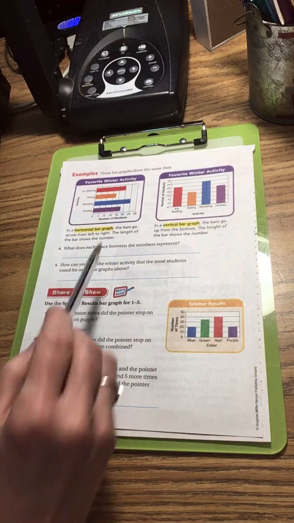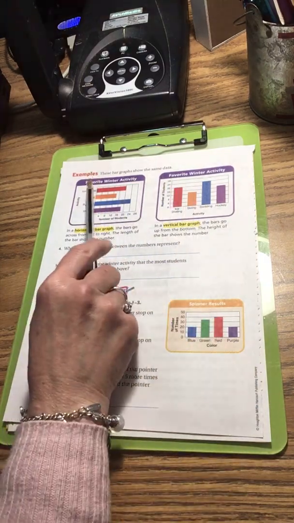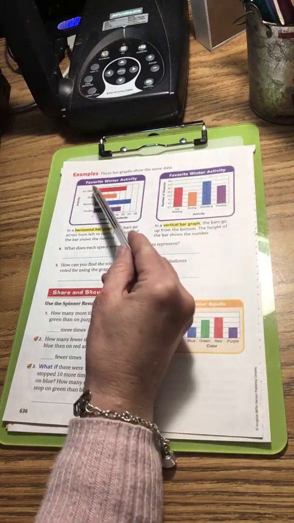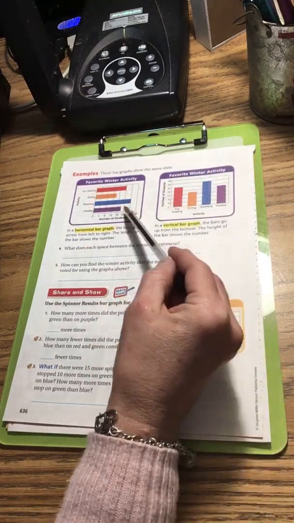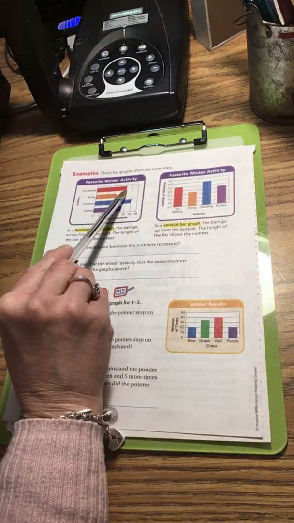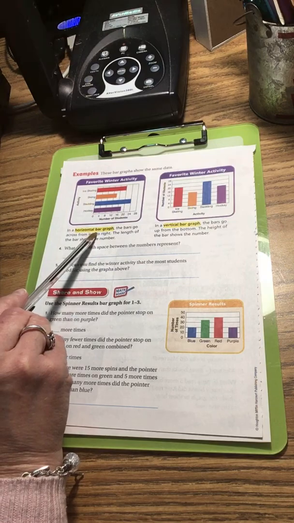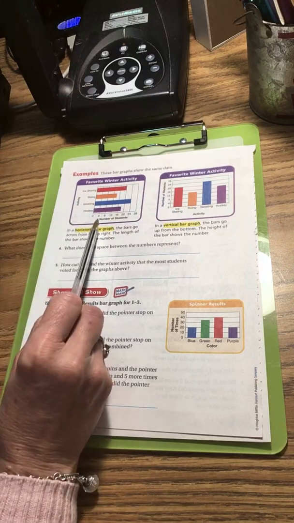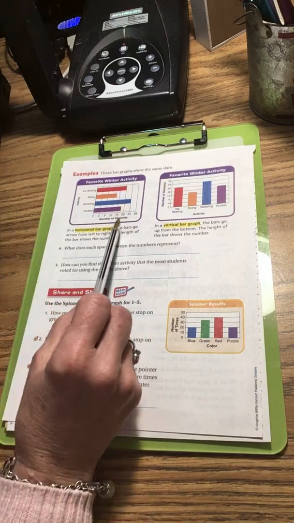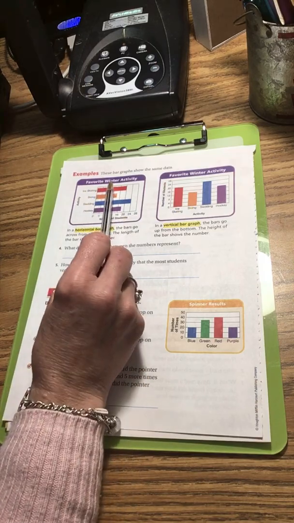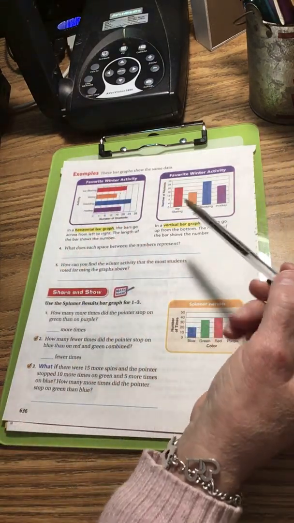Now these bar graphs are showing you the exact same thing. The title is favorite winter activity. You have ice skating, sledding, skiing, hockey, right? It's just one of them's turned sideways. This is called a horizontal bar graph, so the bars go across from left to right. The numbers along the bottom show the number, right? That's the scale. It shows the number of whoever voted for that winter activity.